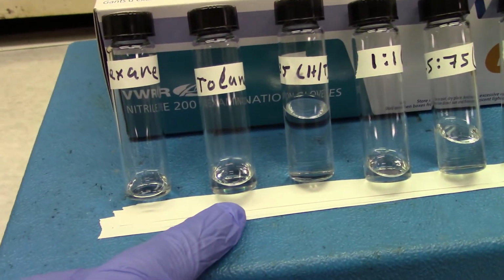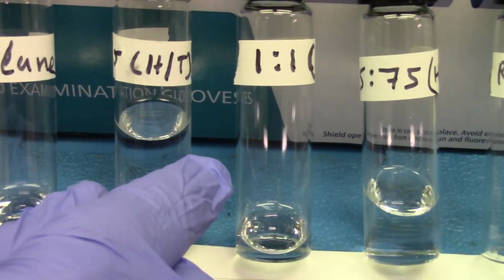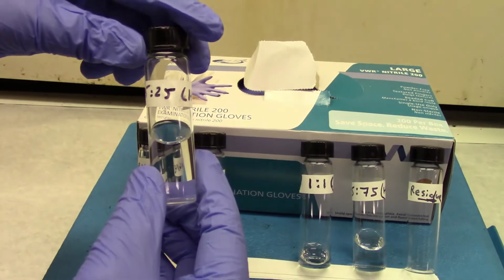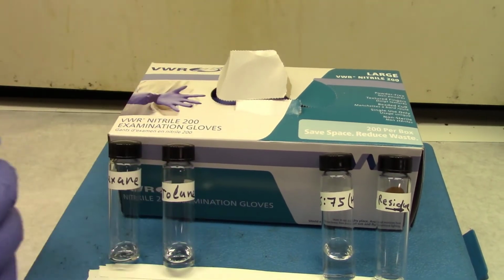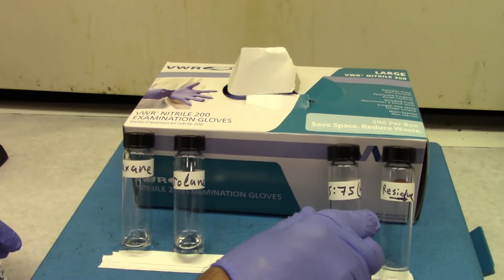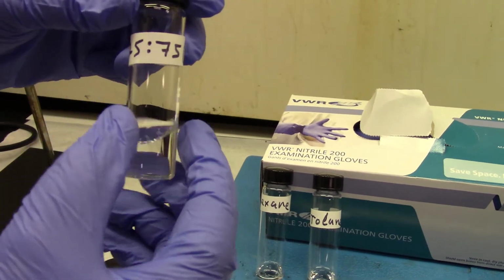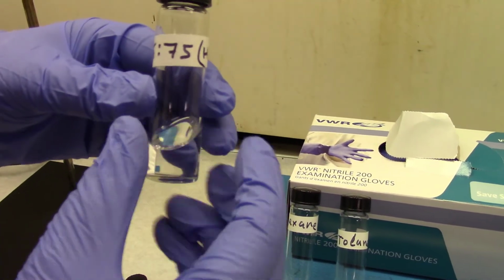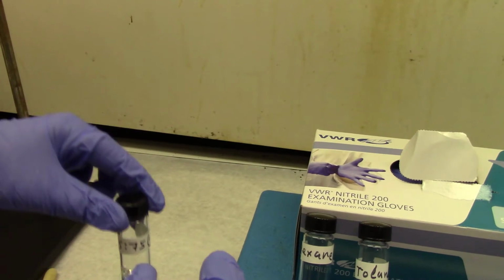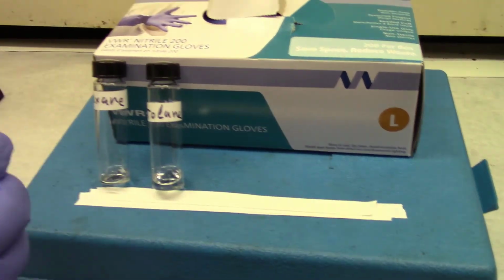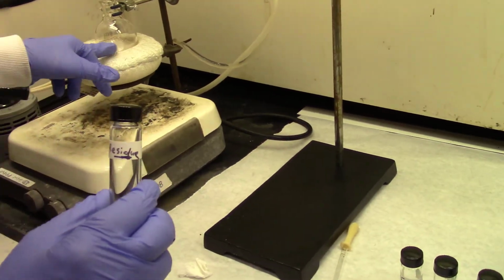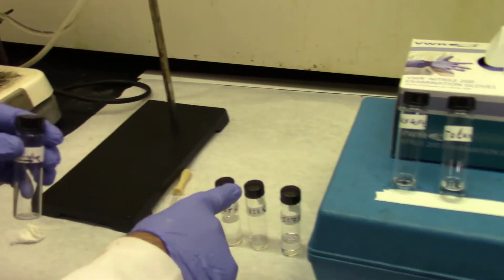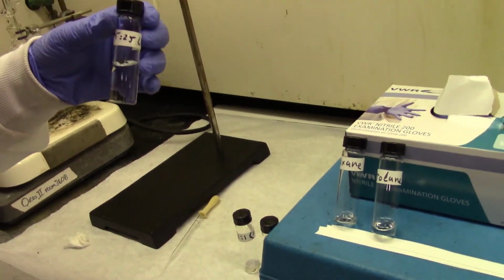I want to make a standard curve. For that, I have pure toluene, pure hexane, and this is 75% hexane, 25% toluene, and this is 50-50 hexane and toluene, and this is 25% hexane and 75% toluene. These are three solutions that we have made to make sure that we have a standard curve. We are going to measure the refractive indices of all these, and we will also be measuring the refractive indices of the three fractions that I have collected.